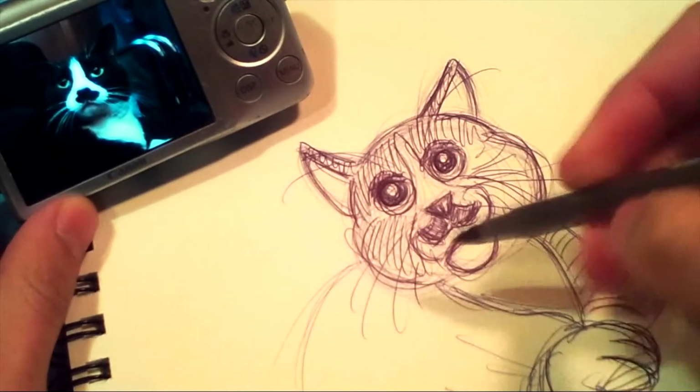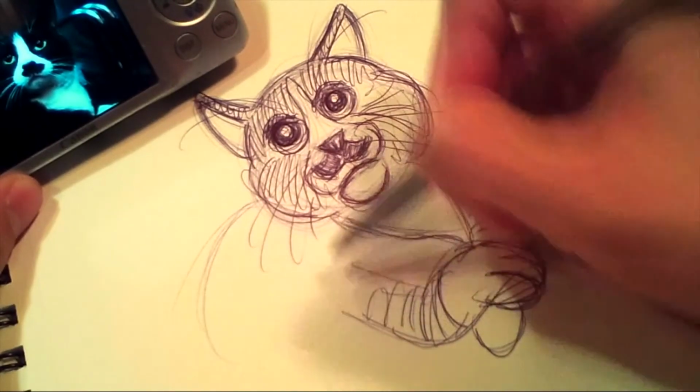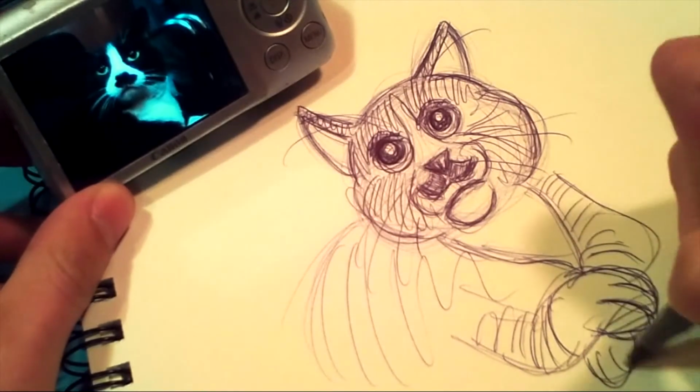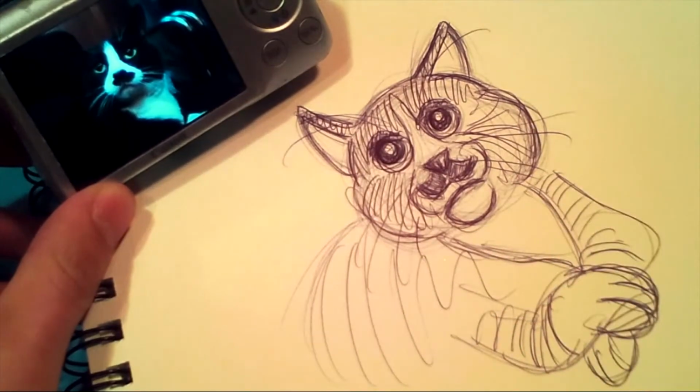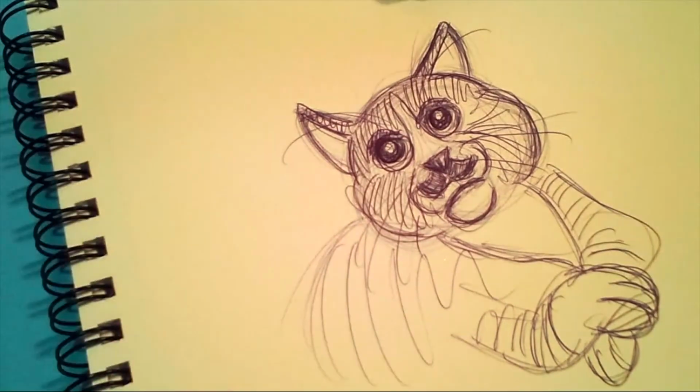I didn't realize it was a little bit off camera, but I was just drawing in his paws down here, just sketching that in to make it more of a finished sketch. And I think that should work for now. He is one classy looking cat.